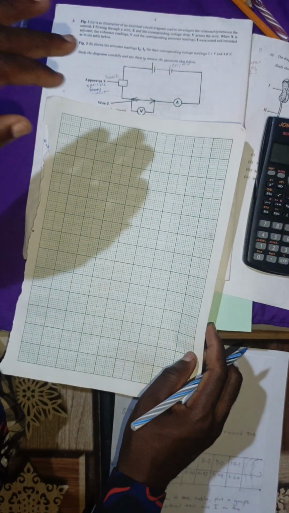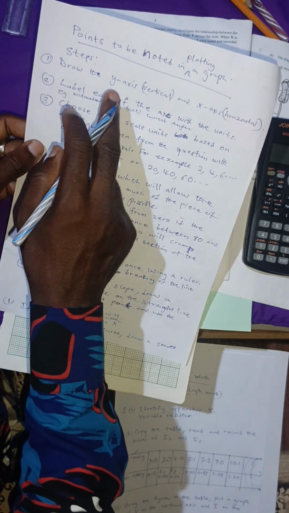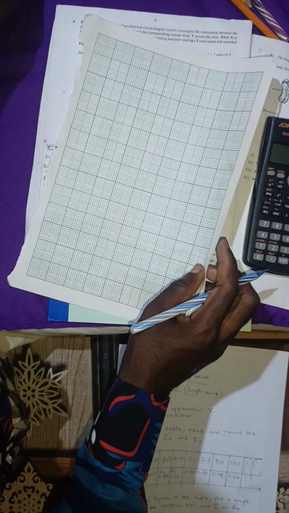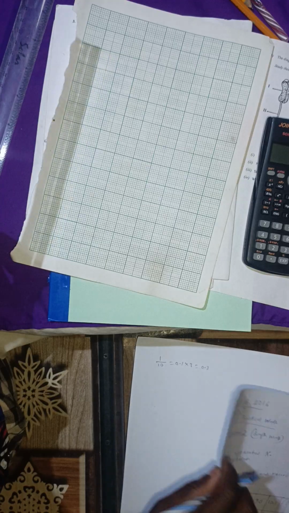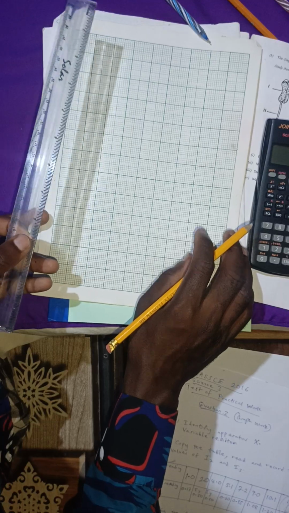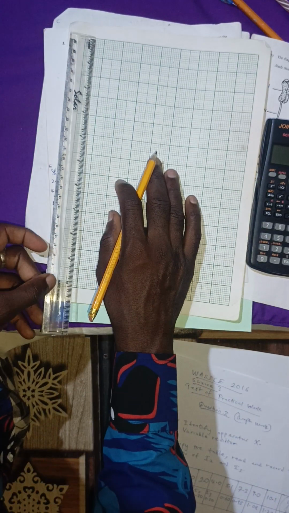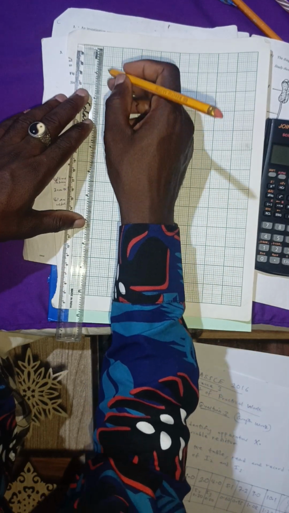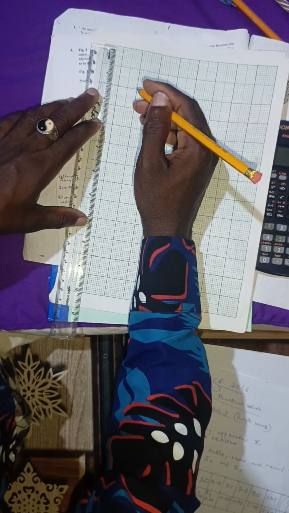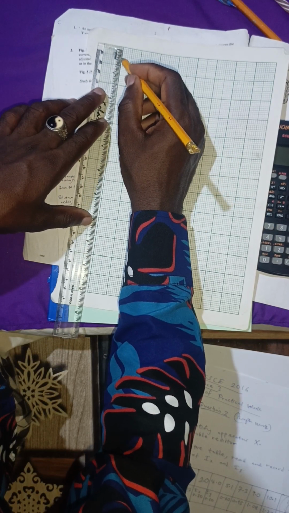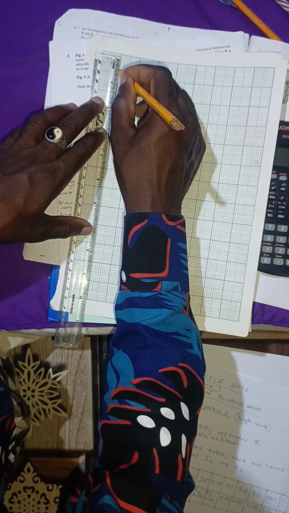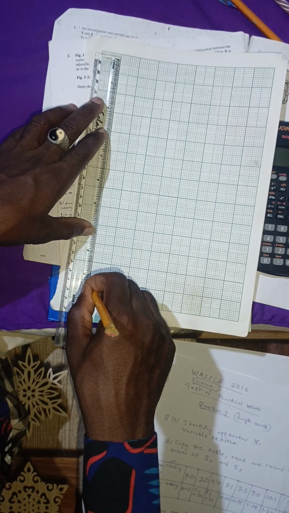Now from here, the first step: draw the y-axis vertical and the x-axis horizontal. The first thing we should do is to draw. You have to use a pencil, but for the sake of the video I may use a pen so that it can be visible to the audience. So here I'll use a pencil first, then later I'll go over it with a pen. So I rule a line here, a straight line. That's the vertical axis.